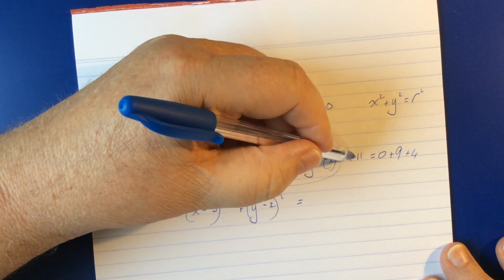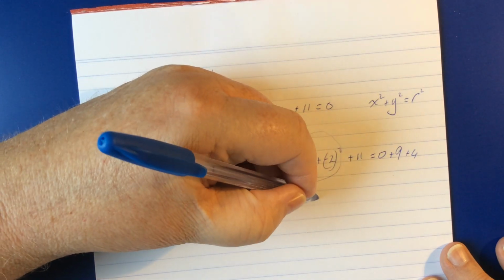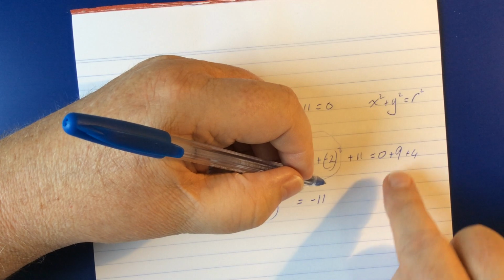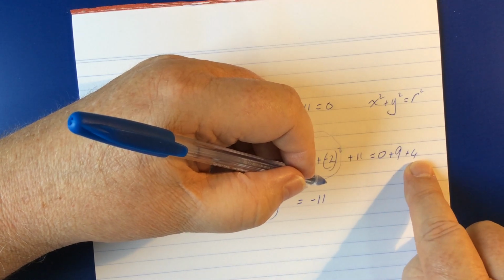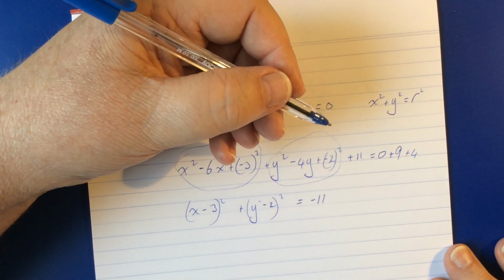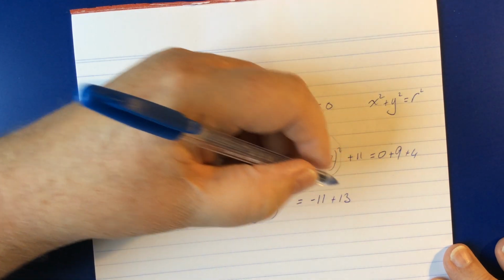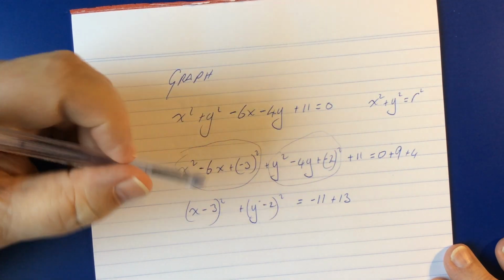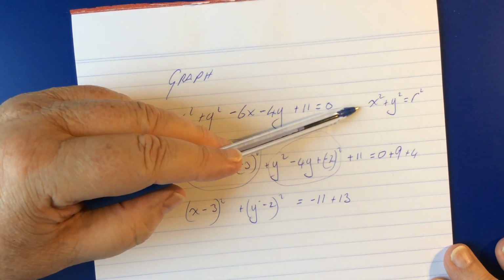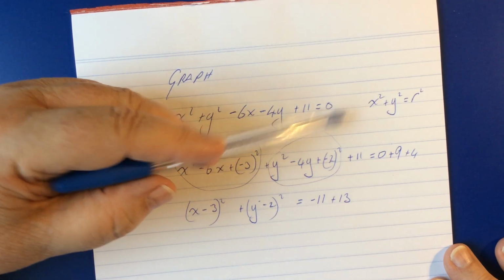And what I'm going to do is move this 11 out of the way. So we've got minus 11. Now 9 and 4 gives us 13. So that's plus 13. And you'll see that we are heading towards something that at least resembles this.